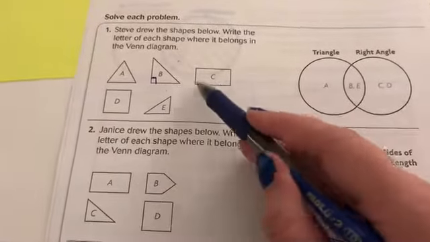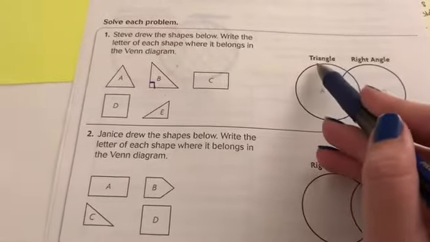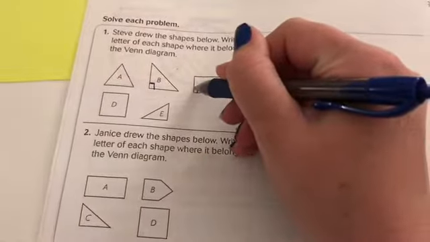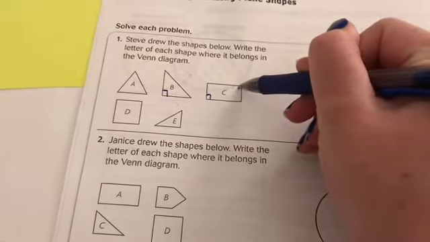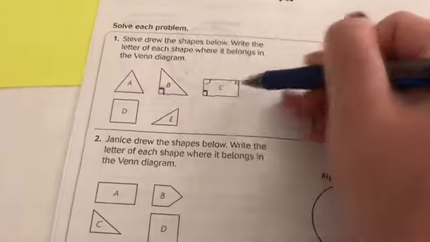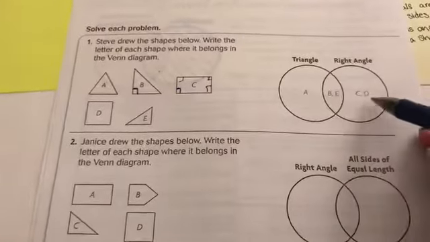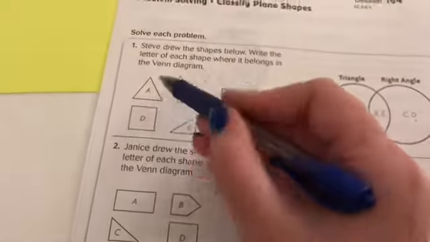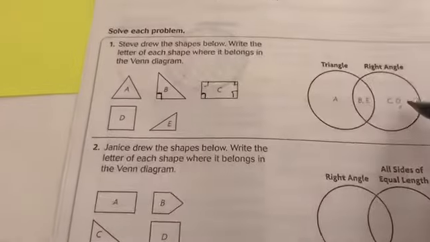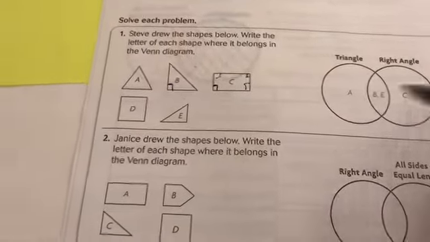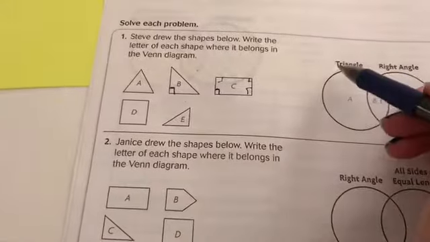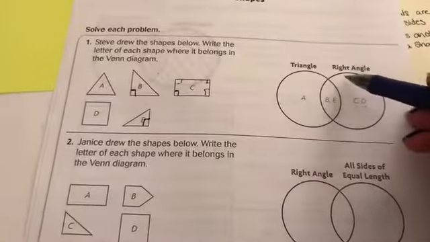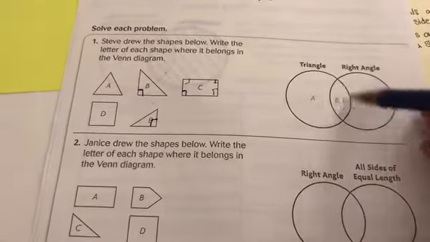Our next one is a rectangle. Well, a rectangle isn't a triangle, but it is a shape that has right angles, right? All of these in the corner, these are all right angles. All right, these ones too. So while it doesn't belong to a triangle, it does belong over here in our right angles. And I think the same for D too. D isn't a triangle, but it does have right angles. So D goes over here. And E. E is a triangle, but E also has a right angle right here. So that means that E fits both circles, and so it goes where they overlap.